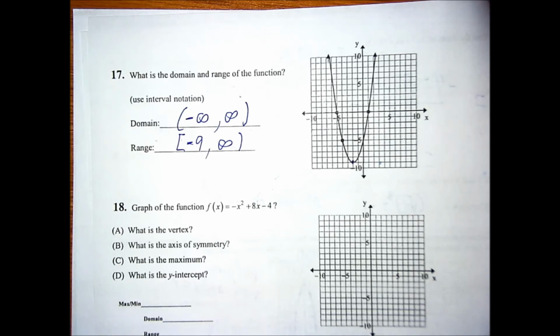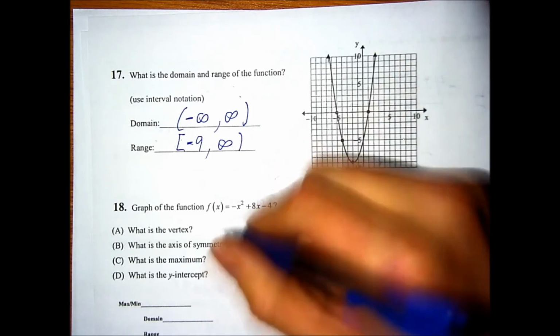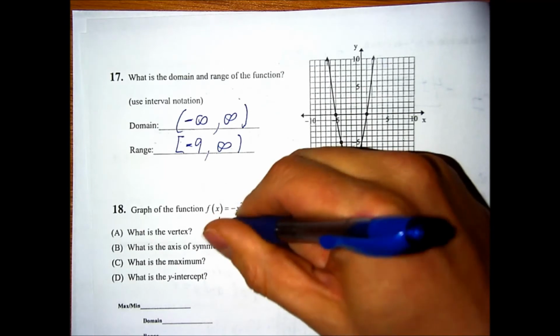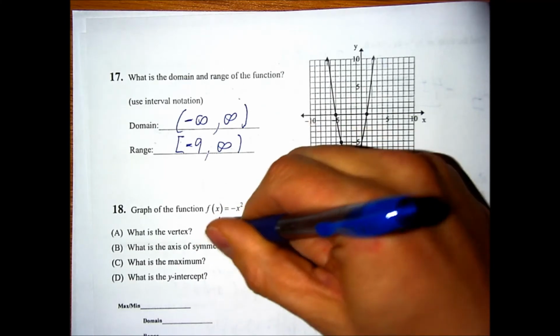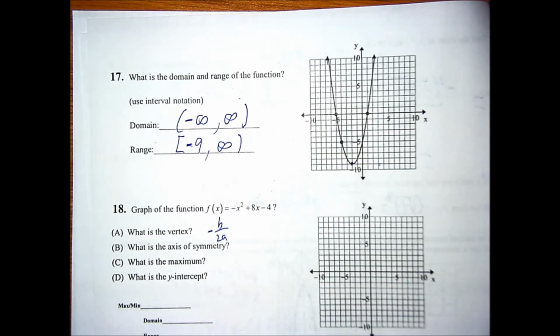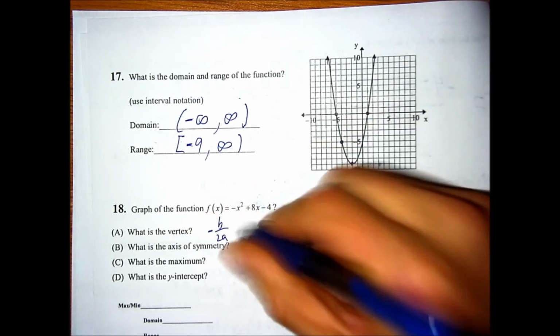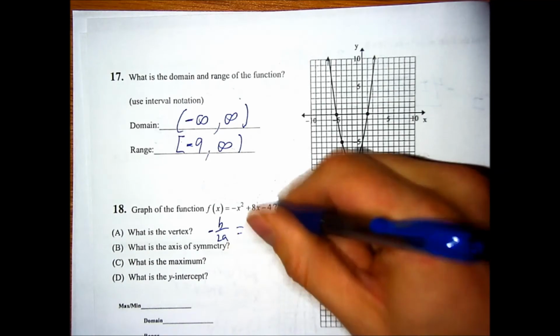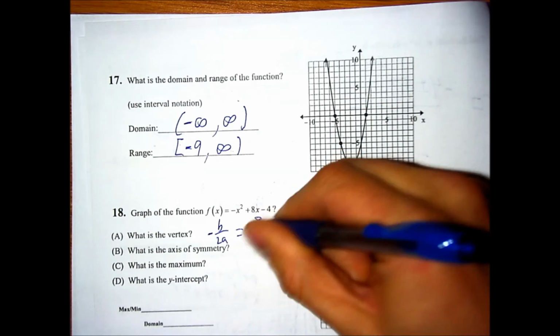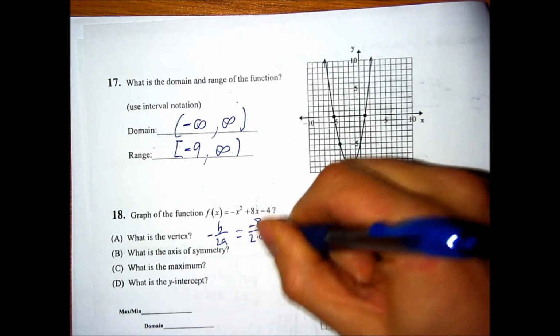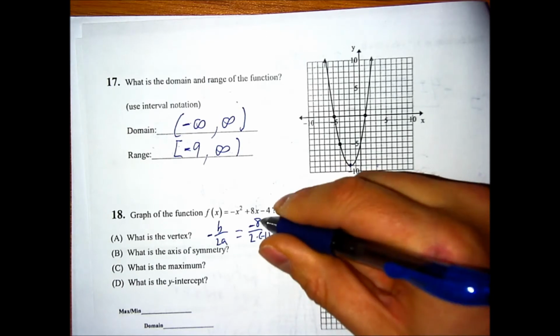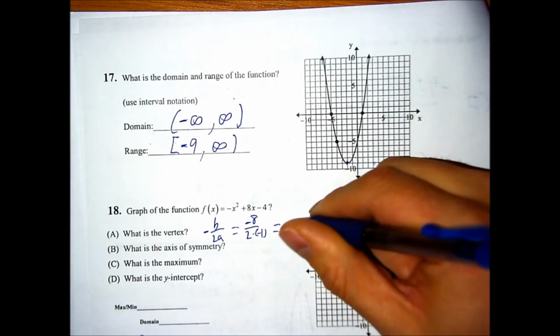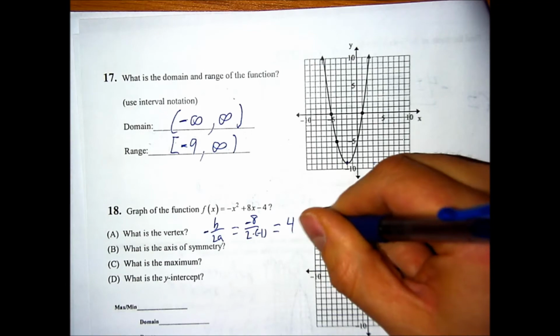All right, graph the function negative x squared plus 8x minus 4. What is the vertex? We can find the vertex by doing opposite b over 2a, or by completing the square, or by attempting to factor and getting the x-intercepts. I will use opposite b over 2a since it's the easiest for me to remember. The opposite of b is negative 8, and then 2 times the value of a is 2 times negative 1, negative 2. So negative 8 divided by negative 2 is 4. This is the x value of the vertex.